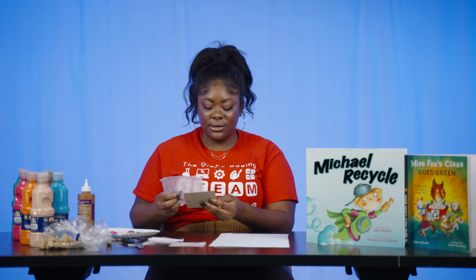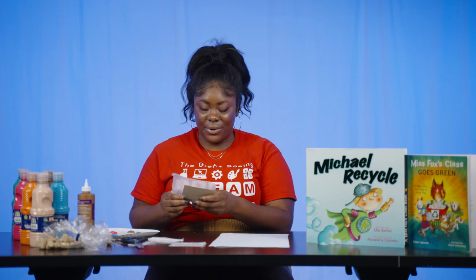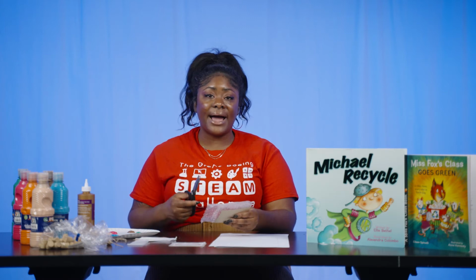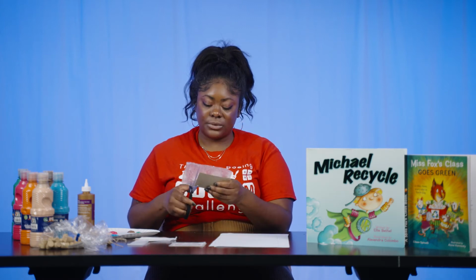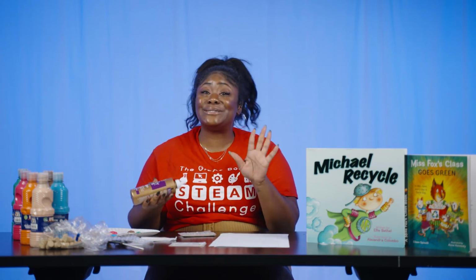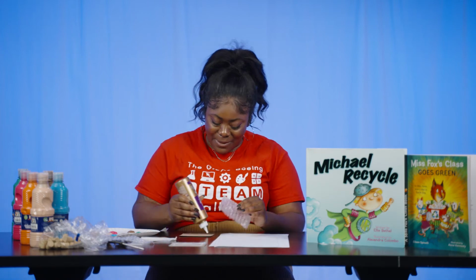To create a bubble wrap stamp, cut your bubble wrap to fit the size of your cardboard sheet and glue down the wrap. I'm going to use my bubble wrap to represent a storm that will happen as my owl is going on an adventure. Be careful not to press too hard or the bubbles will pop.